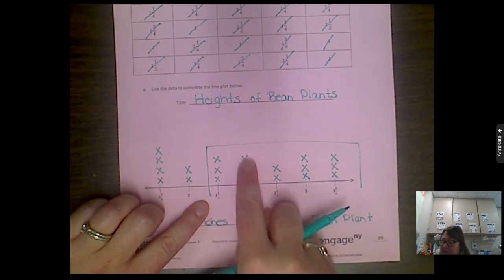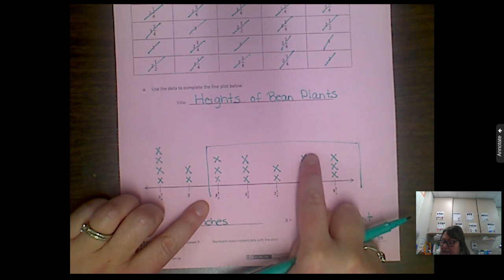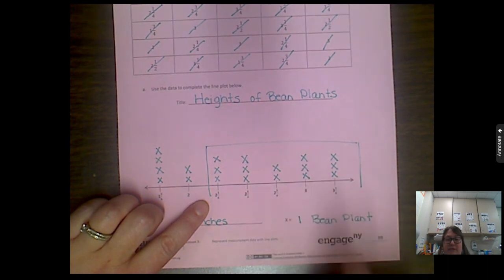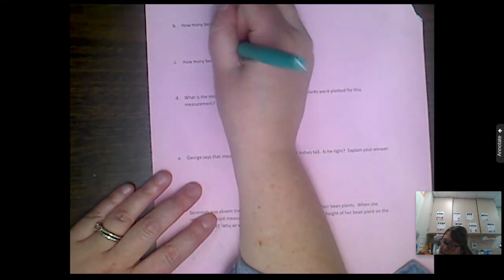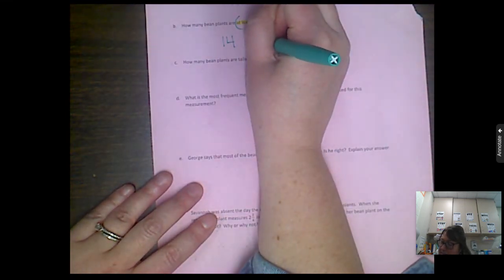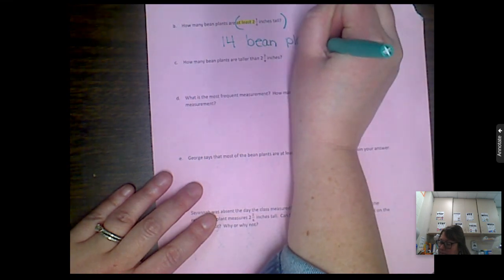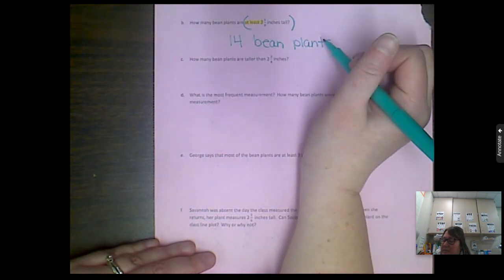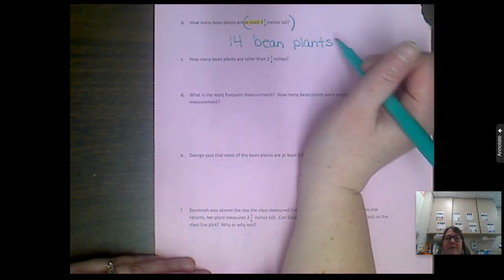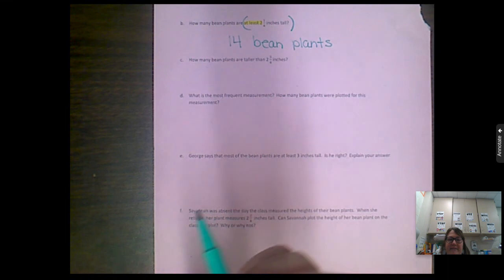So 3, 6, 7, 8, 9, 10, 11, 12, 13, 14. So 14 bean plants. We'll just give that a label. How many bean plants are at least 2 1/4 inches tall? 14 bean plants. Okay. Are you ready for C?